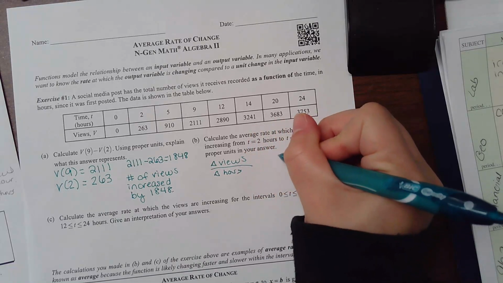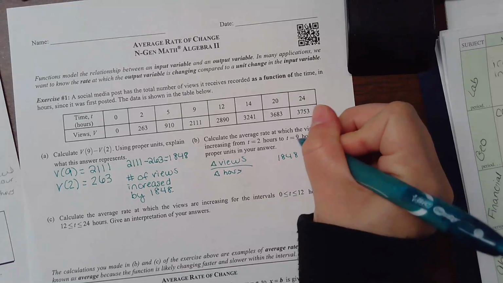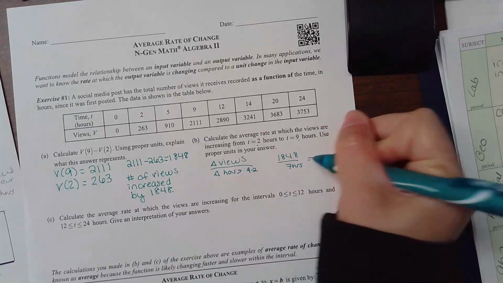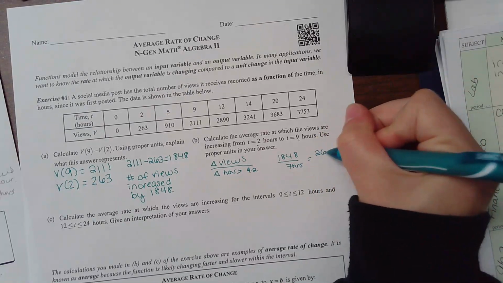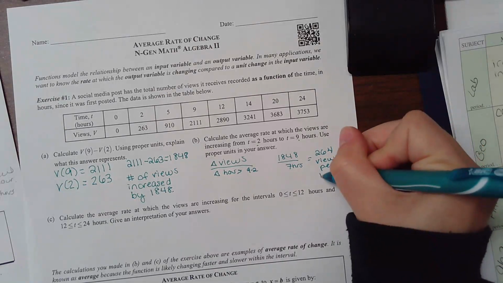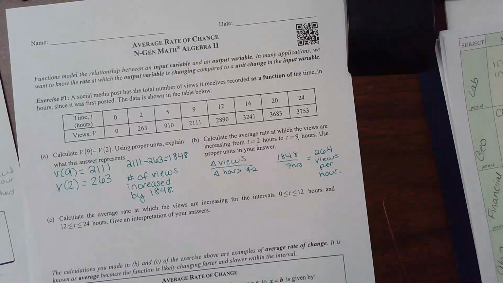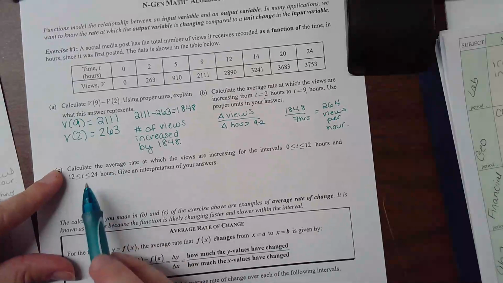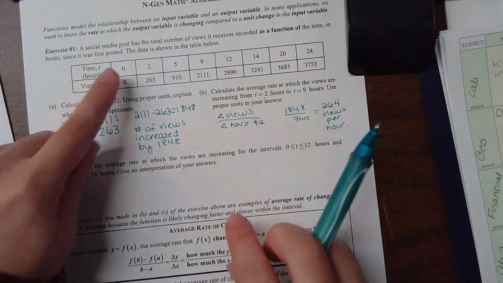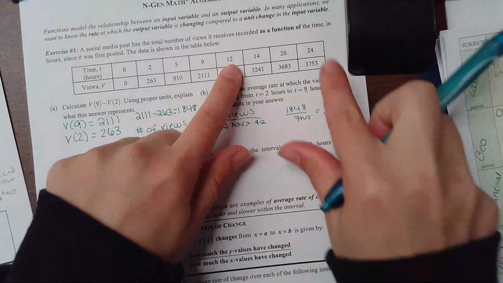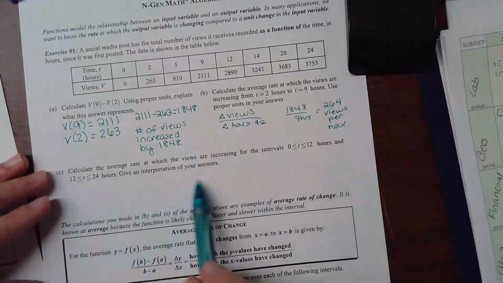That was the 1,848, and 9 minus 2 gives us 7 hours, which means 264 views per hour, just like we've been doing. Now they want us to do it in intervals from 0 to 12, what is our change, and then from 12 to 24, what is our change? That's what this next question is asking.